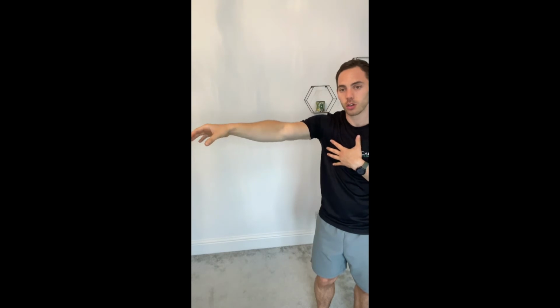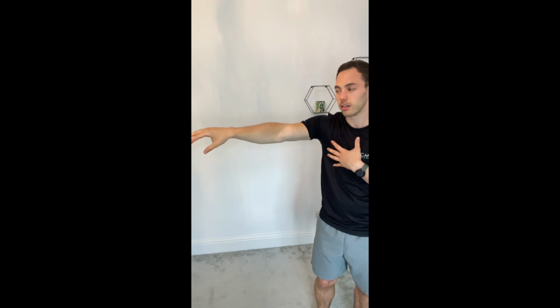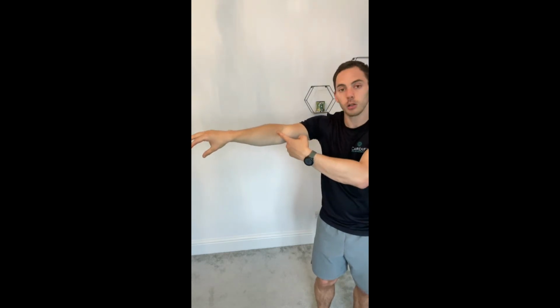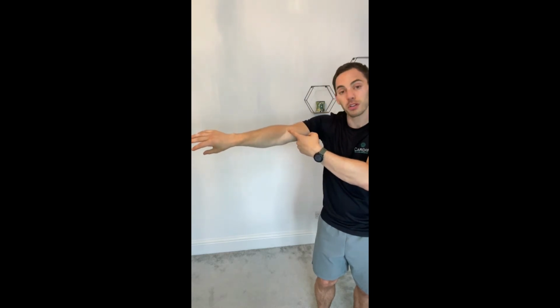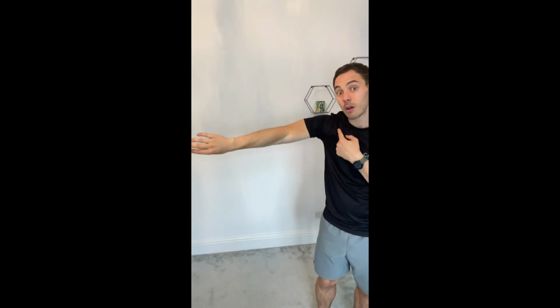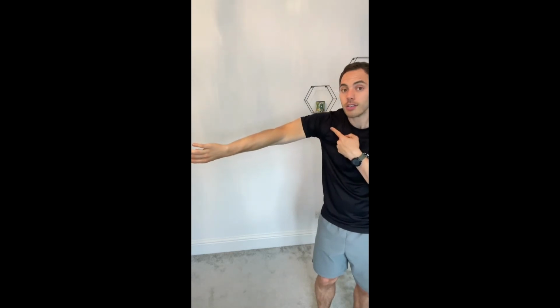Really try to feel your arm. What happens? If I turn, the first thing to turn is my hand, with a little bit of movement up to here. As I do more, I now feel tension in my elbow. As I do more, now I feel tension in my shoulder. And if I do even more, I feel it in my shoulder blade.